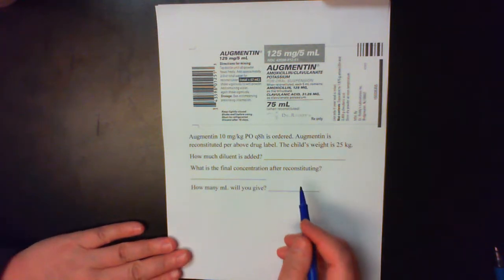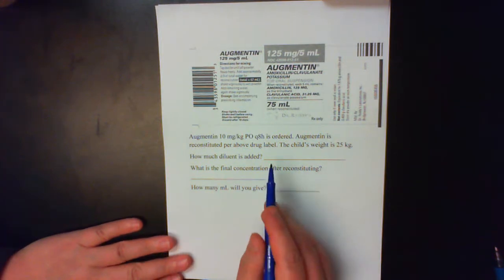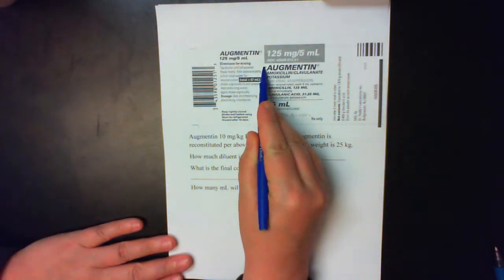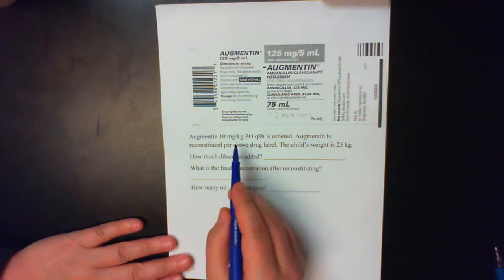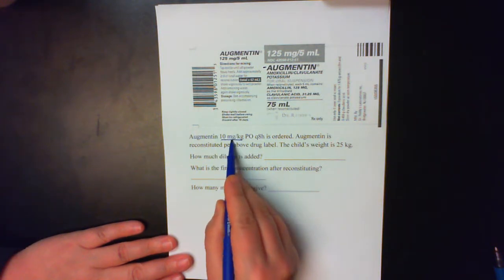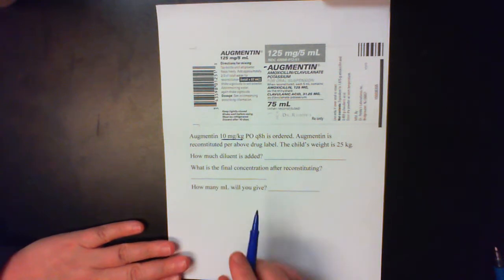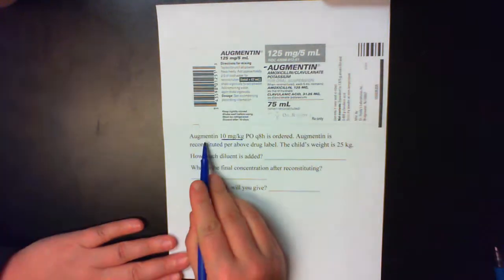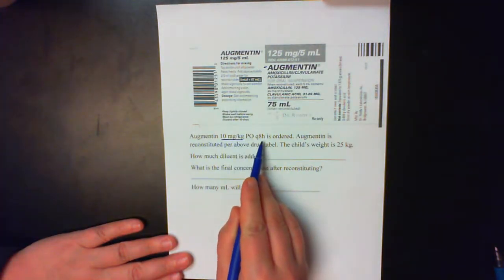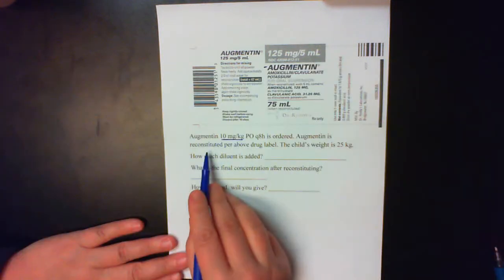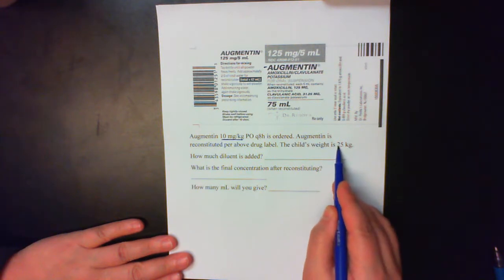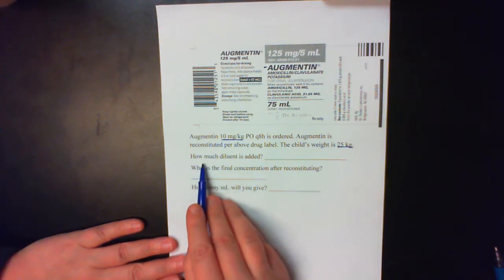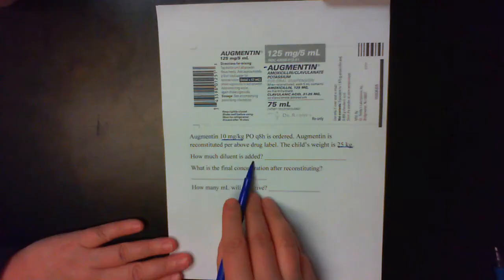So I have the first problem here, which we're going to give some Augmentin to a patient, and it's actually to a kiddo because we have to get 10 milligrams per kilogram here. In our question it has Augmentin 10 milligrams per kilogram PO every 8 hours is ordered. Augmentin is reconstituted per above drug label. The child's weight is 25 kilograms. And the first question says how much diluent is added.